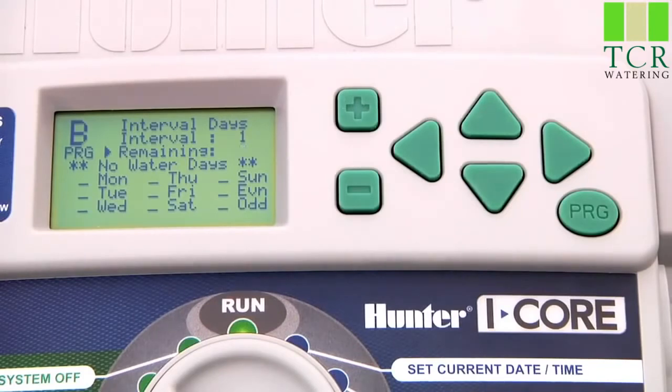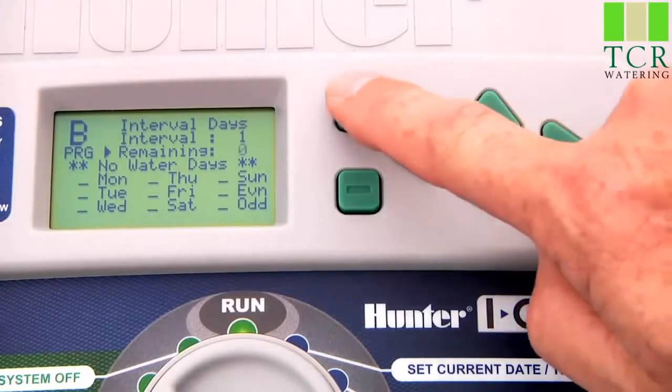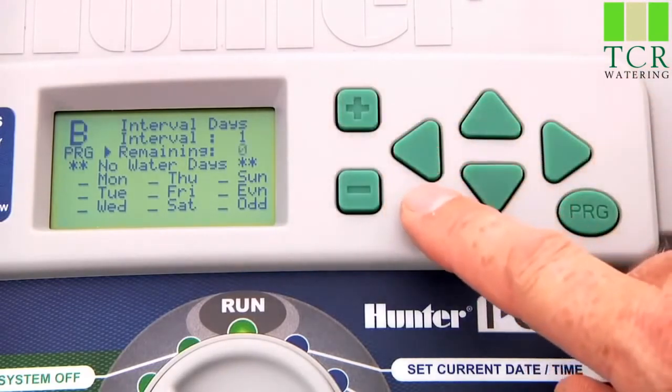0 days left means that it will water on the very next watering start time. So if we have a start time tonight after we are done programming it, it will water tonight. Otherwise, it'll simply water tomorrow. If we leave 1 day remaining, it will skip 1 day and will water on the following day.